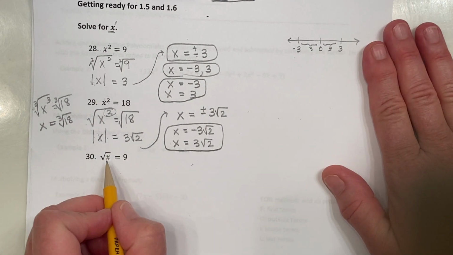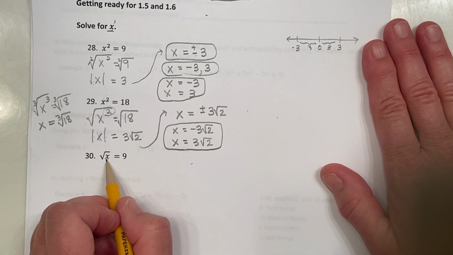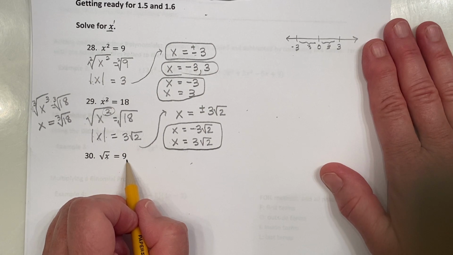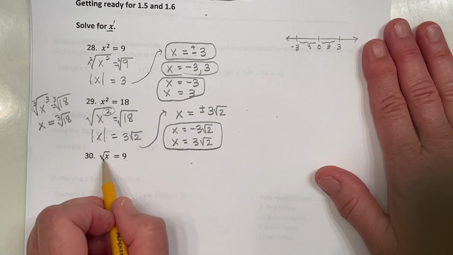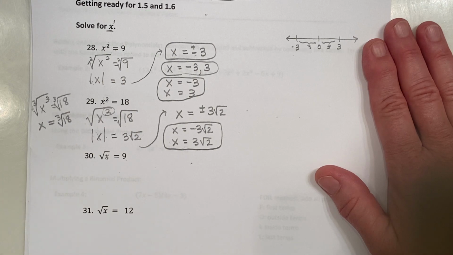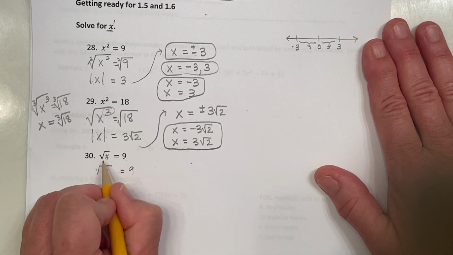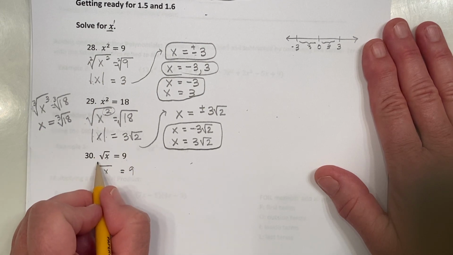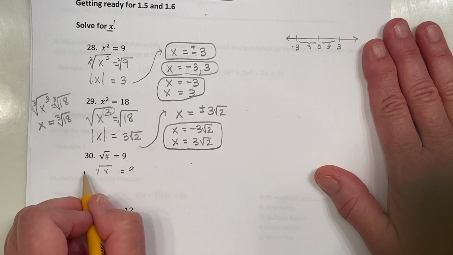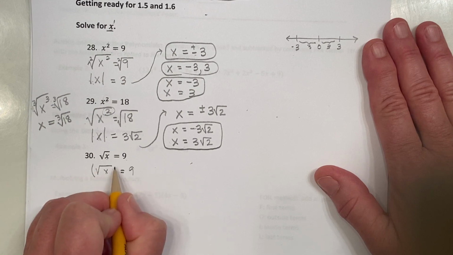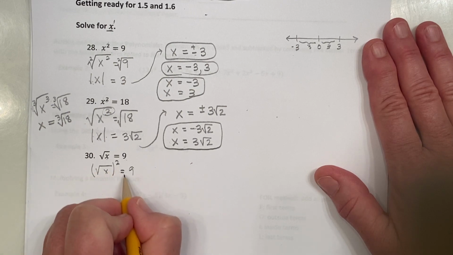What number can go underneath the radical so that when I take the square root of it, I get positive 9? Well, you might be thinking that should be 81, and you're right, the answer is going to be 81. But how do we mathematically support that? I'm going to write the problem down again, just so I don't crowd the original problem. Now I've got a square root. What's the inverse operation to square rooting something? We're going to square both sides.